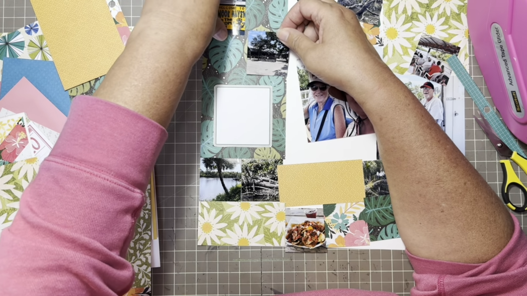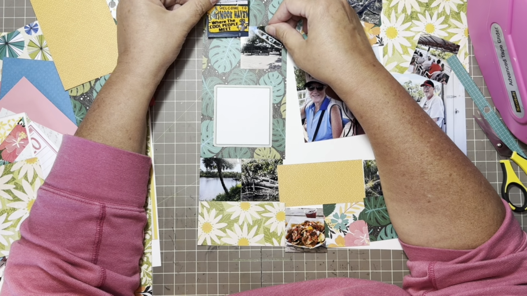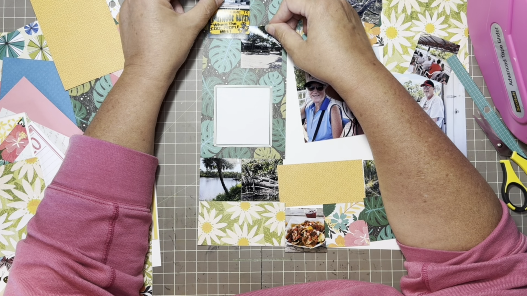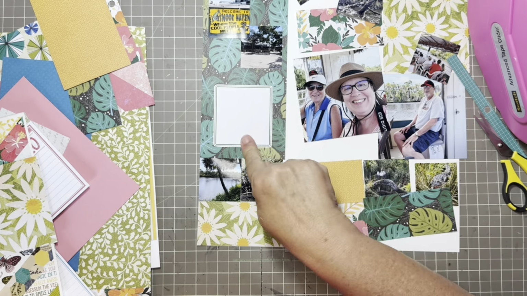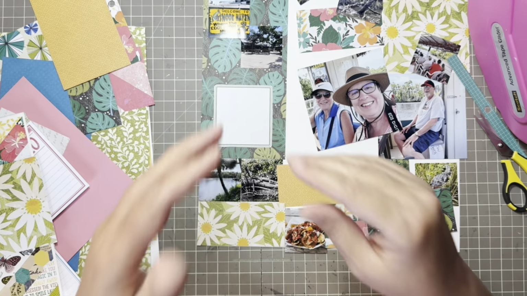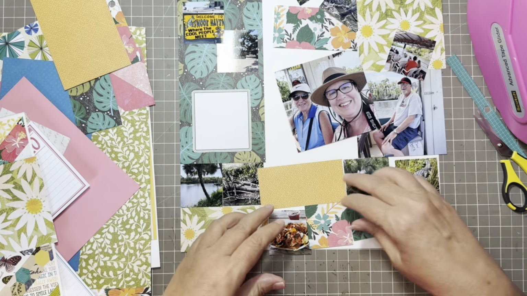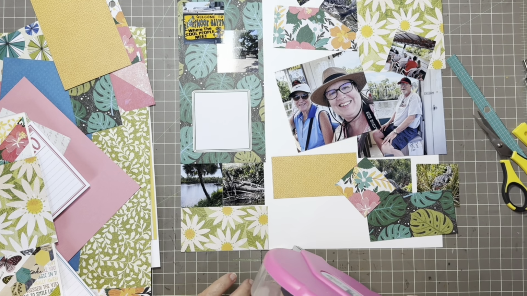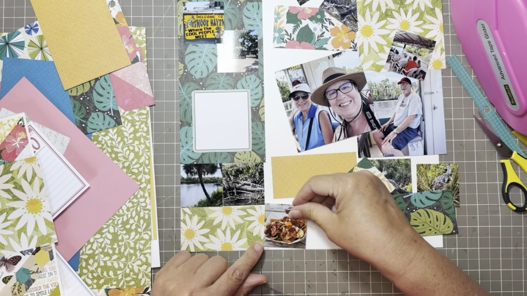So another thing we can do, because it doesn't have to be perfectly gridded, if that's a word, I'm going to bring these in. Now it looks intentional, and I'm just overlapping them. And again, I'll add embellishments, and no one will know that my photos cut a little bit different in size. So now we're going to go ahead and start in the next column, going across the bottom.